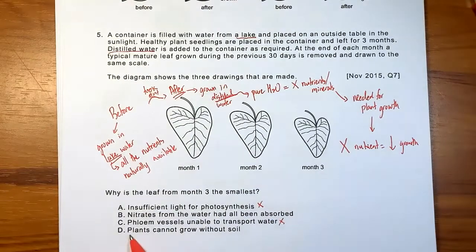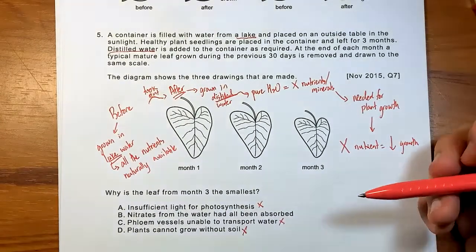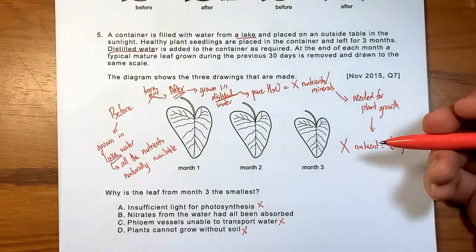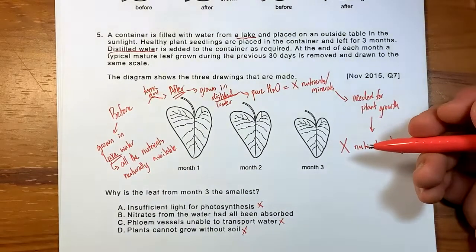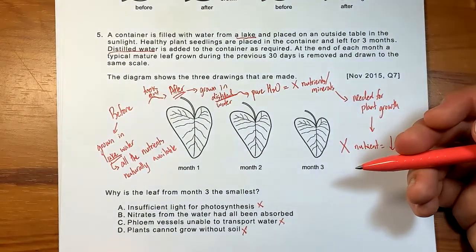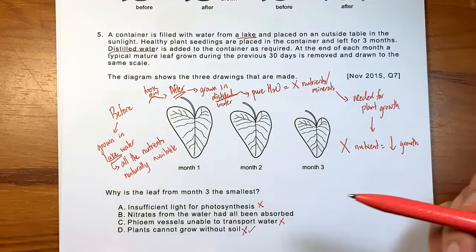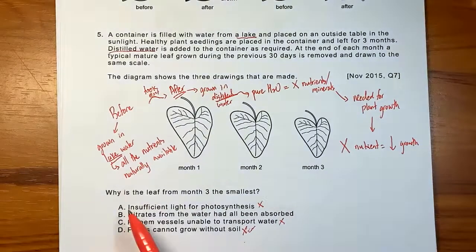And D, plants cannot grow well without soil. Not necessarily, right? Because the soil is just there simply because it has nutrients. But even if it's in water, if it has the nutrients, then it can grow well without the soil as well. So the only possible answer is B.